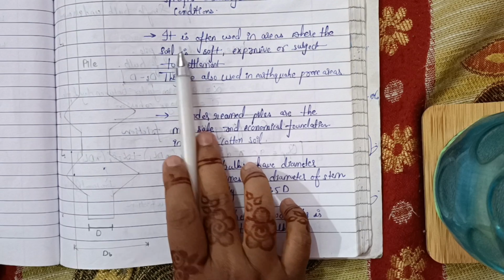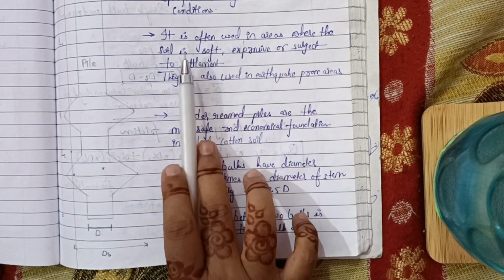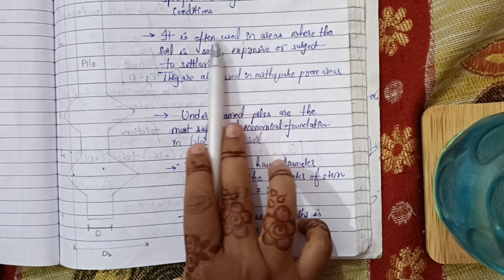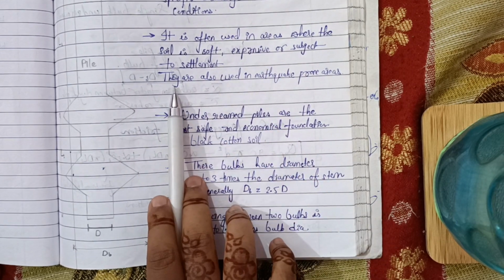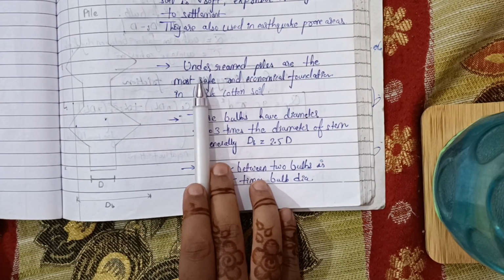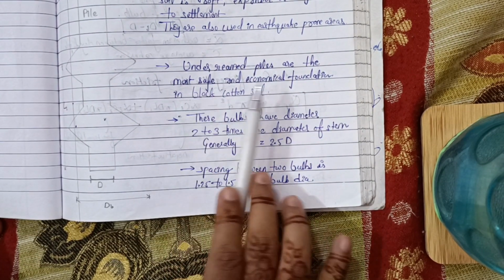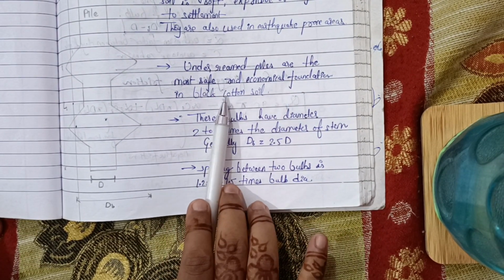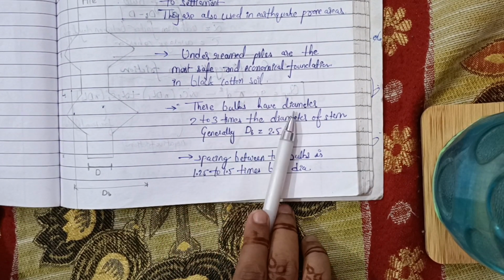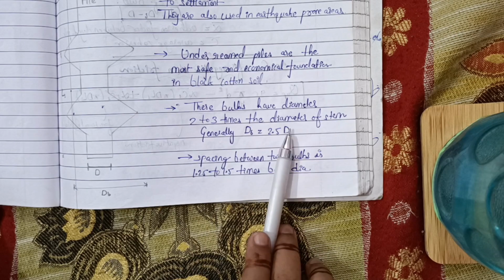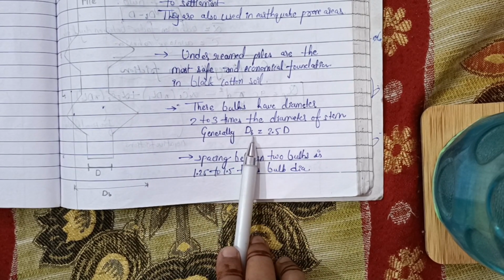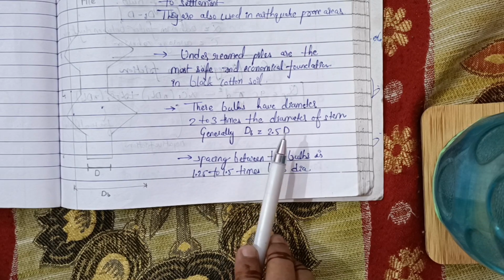Third, it is often used in areas where the soil is soft, expansive or subject to settlement. So this is the use of under-ream piles. They are also used in earthquake prone areas. Next, under-ream piles are the most safe and economical foundation in black cotton soil. Their bulbs have a diameter 2 to 3 times the diameter of the stem. Generally, the diameter of the bulb will be equal to 2.5 times the diameter of the stem.